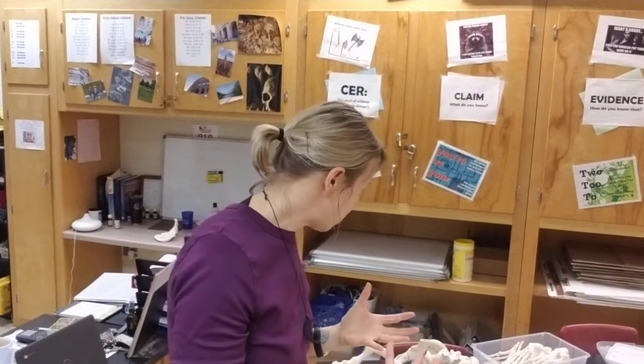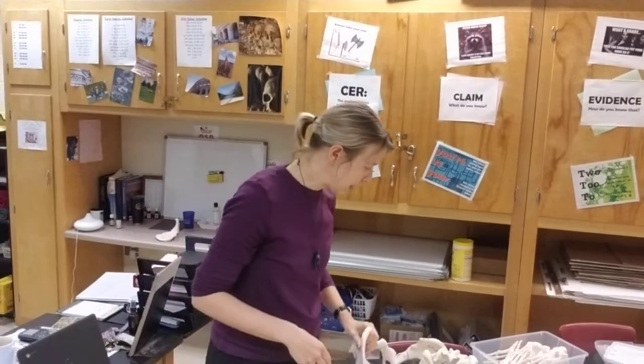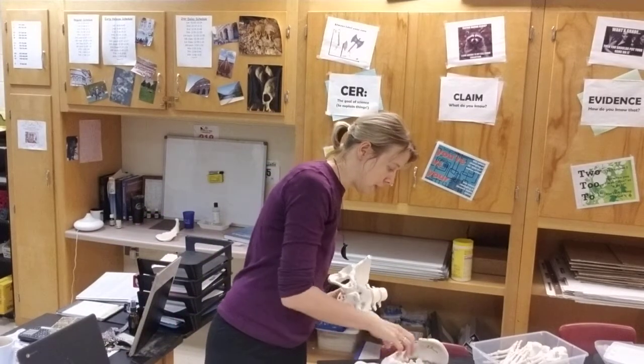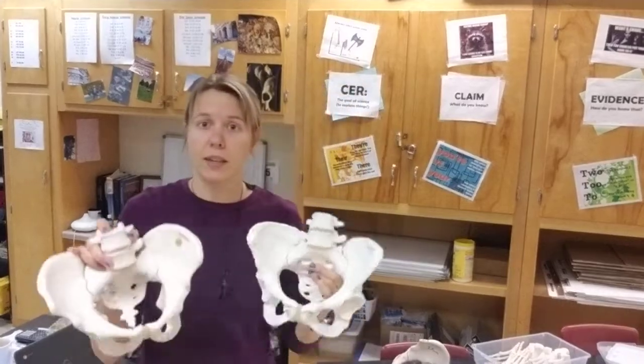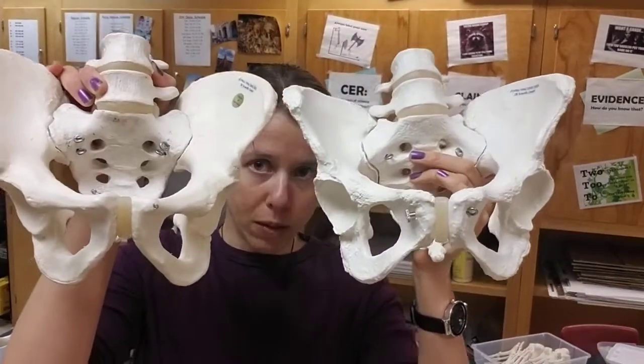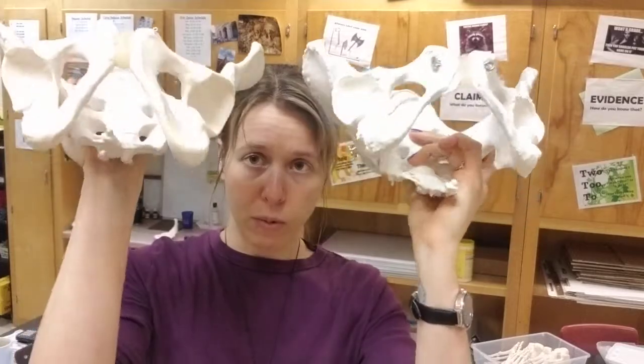So with that, we just reviewed all the bones. The very last thing then would be if I pick up the two pelvises here, which one's male and which one's female. So I'll rotate them.